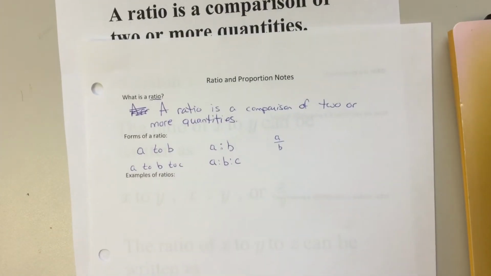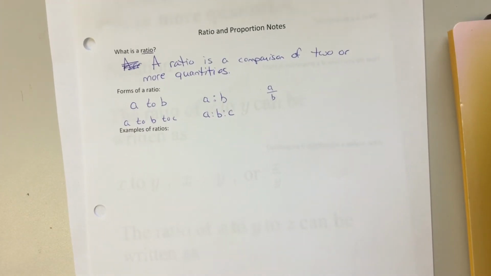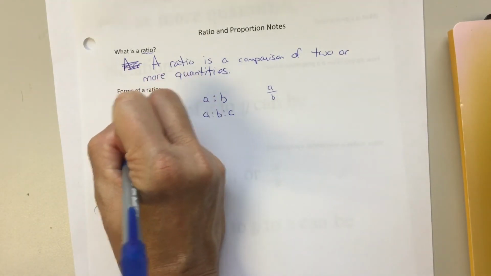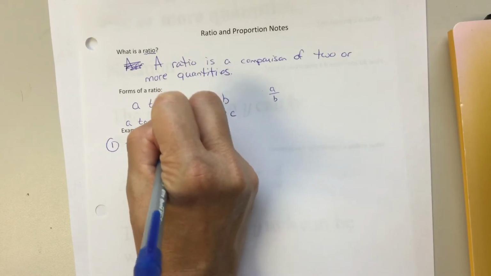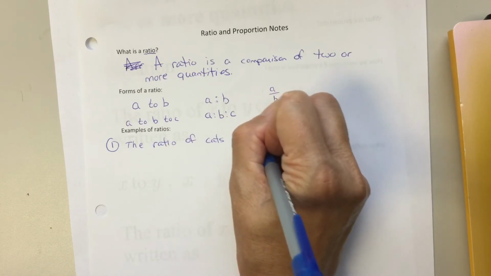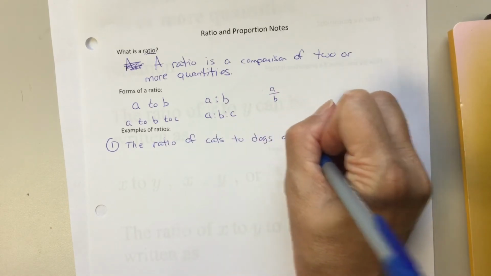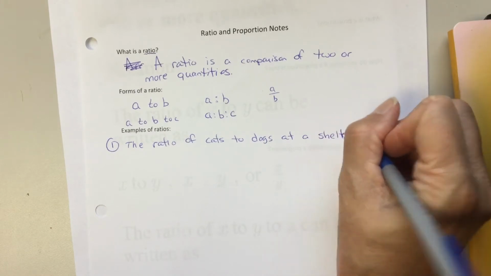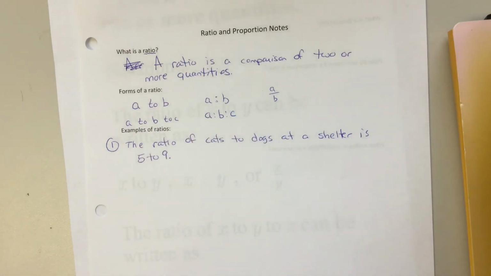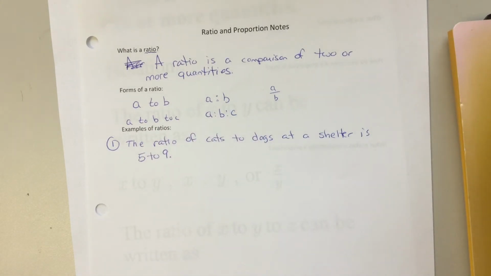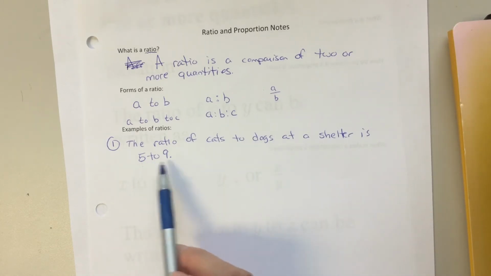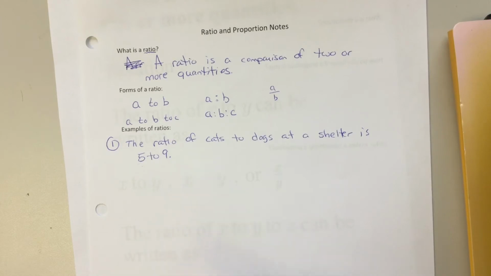All right, so next we're going to look at some examples of ratios. So this first one comes from your online homework, and this one is: the ratio of cats to dogs at a shelter is 5 to 9. All right, so we're given a ratio here, cats to dogs, and whatever order it's given in the problem, that tells you what order these are in. So for every 5 cats, there are 9 dogs.